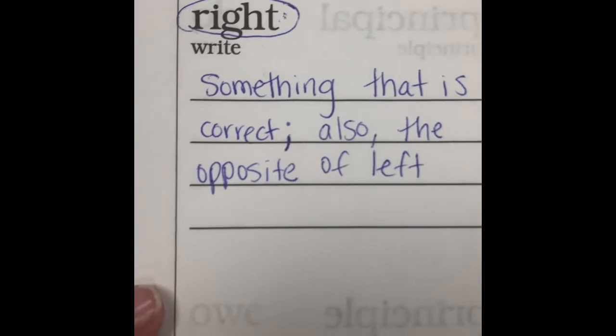Okay, now, if you're not finished with that, you can just go ahead and pause the video and finish writing that. Now we're going to turn to the W's. On page 110, the very last page in the book, we're going to add the definition for write.